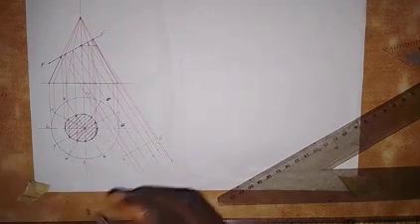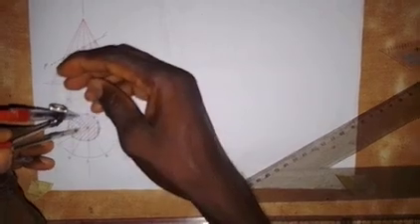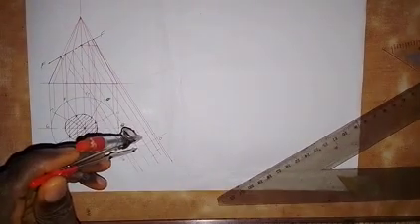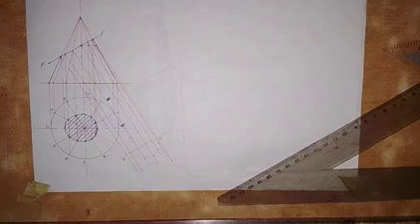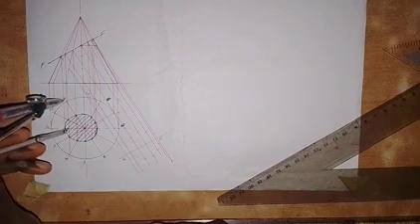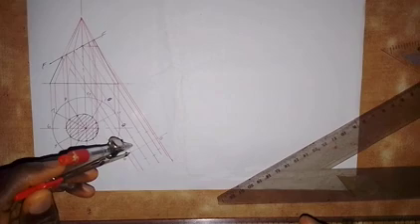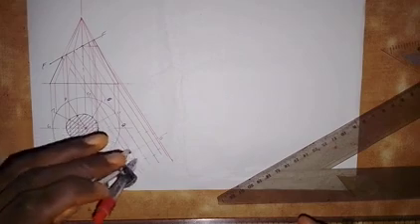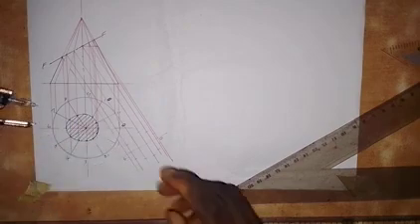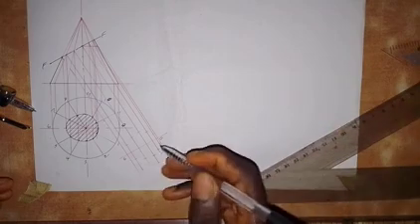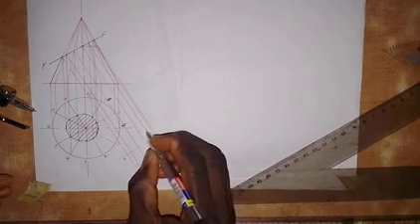Next is 4 and 8. So we extend to this point, then put it at this point here. So make an arc here, and make an arc here. Next, we have 5 and 7, which is this point. So we put it here, then make an arc here, then we make an arc here. Then we already have 6. All these points, we are going to join them together with the use of a French curve.